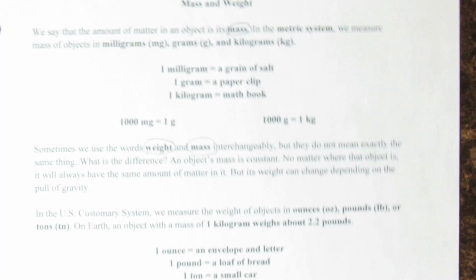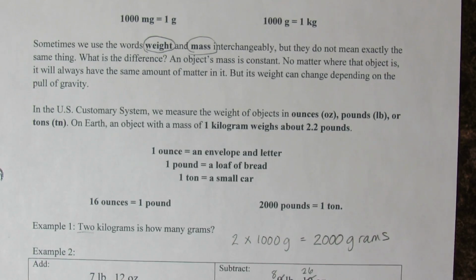So that's the end of those notes, and you need to fill all that in, and hopefully all that made sense.